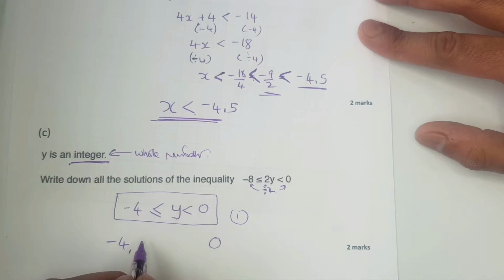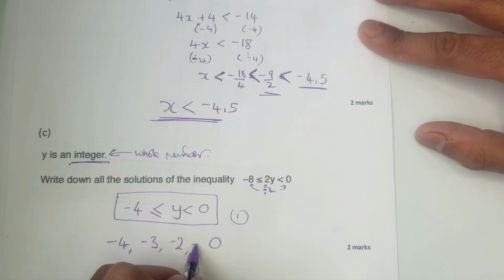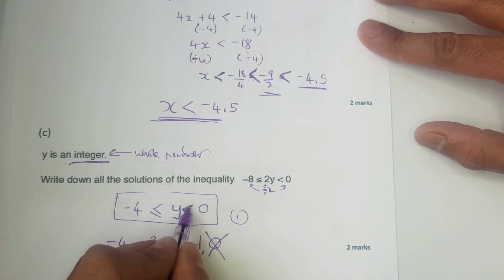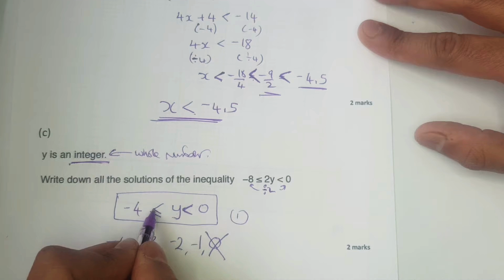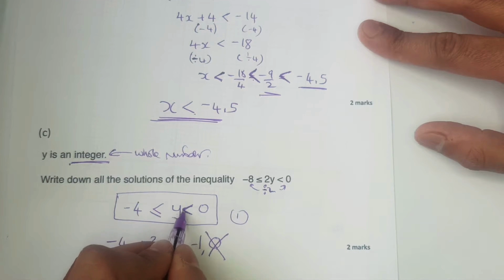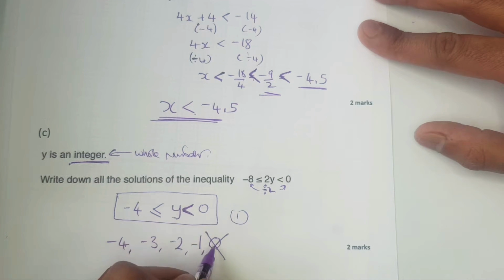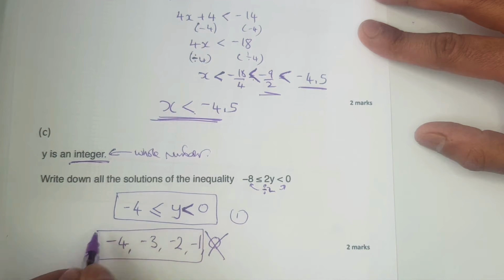So I'm going to list all these numbers. Minus 4, minus 3, minus 2, minus 1. And I've got 0 there. However, I shouldn't include that because just like the minus 4 has got the greater than or equal to sign next to it, this has only got a less than sign. So you don't include the 0. So your final answer is that.